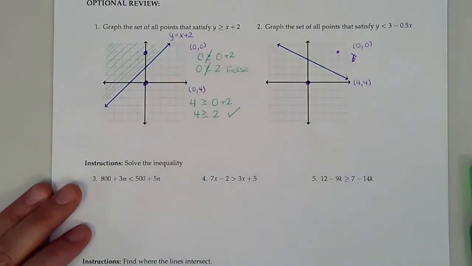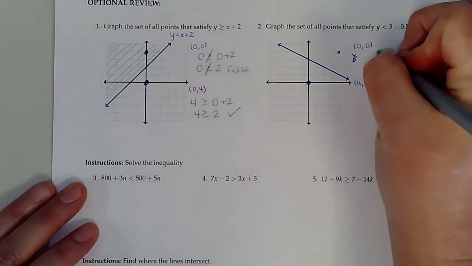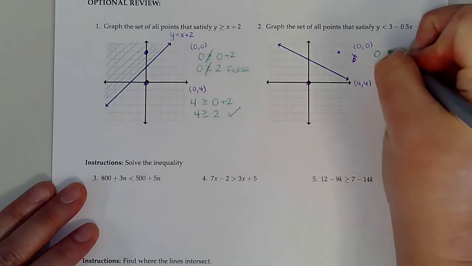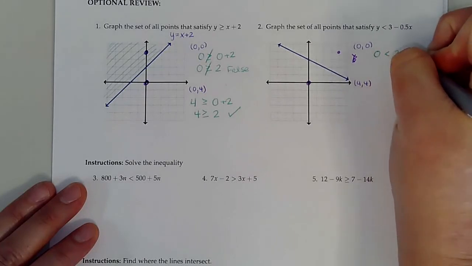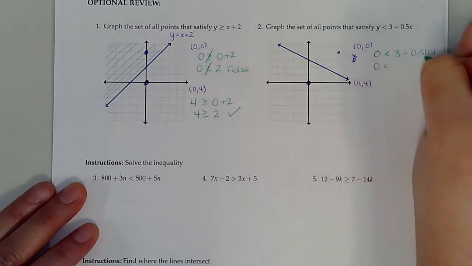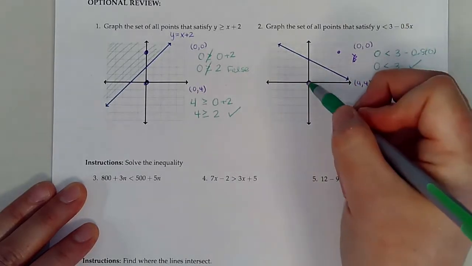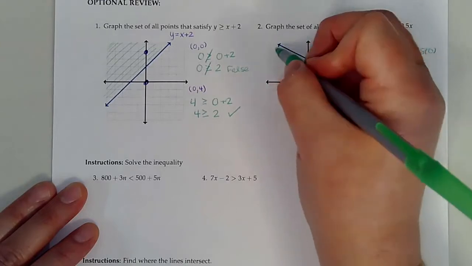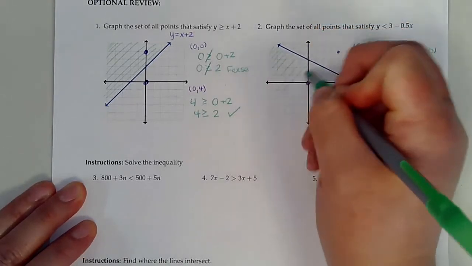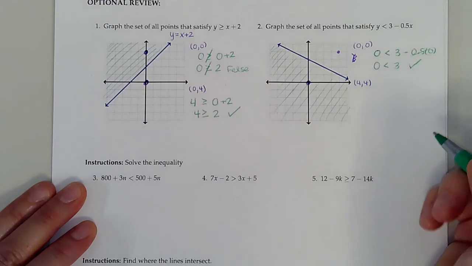Generally, I try to pick the easiest point possible to plug in, just to make my life easier. So I have 0, and is that less than 3 minus 0.5 times 0? So 0 is less than 3. That is true. So that would say the side with 0, 0 is the side we should shade in. So any points in here, if we plug them in, we'll keep this true.